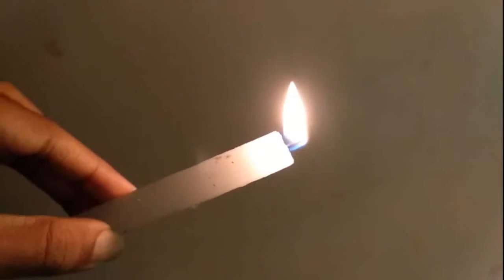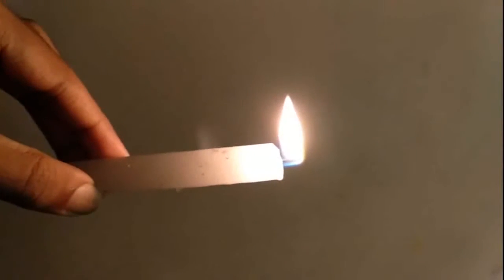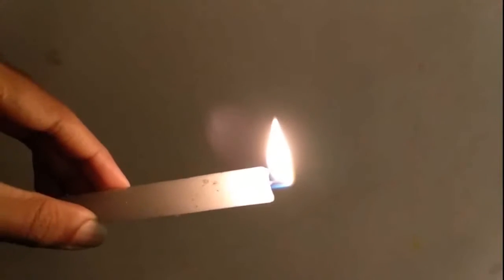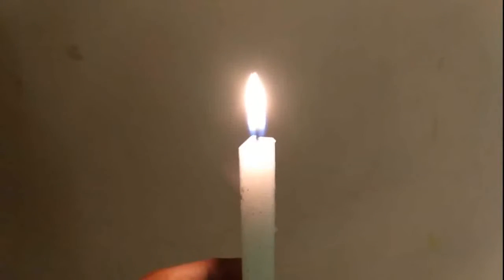So I am going to change the orientation of this candle. First it was vertical. Now I am going to make this candle horizontal. As you all can see, is the direction of the flame changing, or does it remain the same as we have seen in the first case? Here the candle is vertical. I am changing its orientation towards horizontal. Are you able to see a change in the direction towards which the flame is pointing? No, right? It's always pointing towards the up direction.